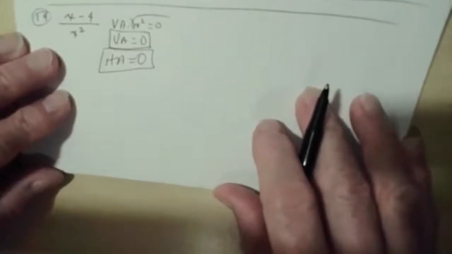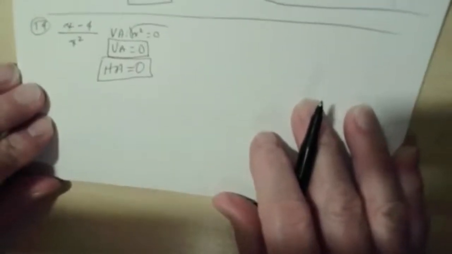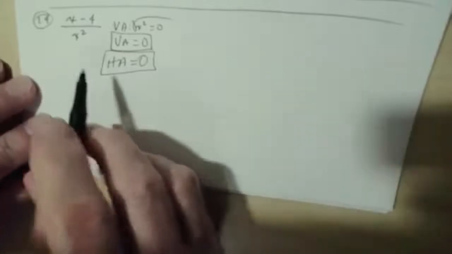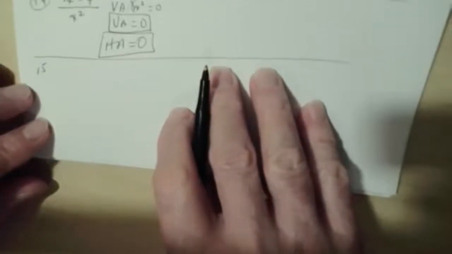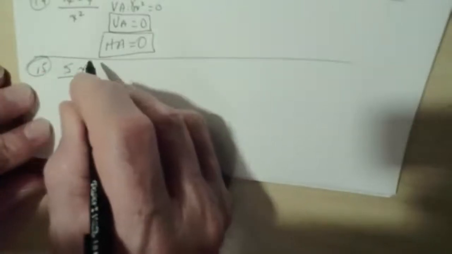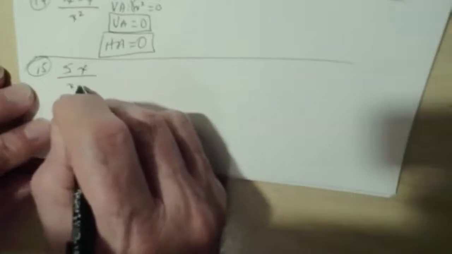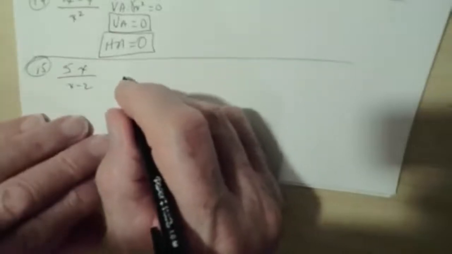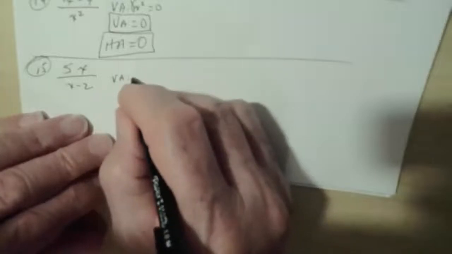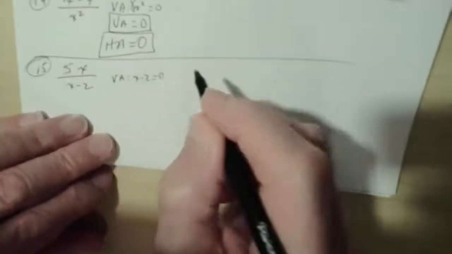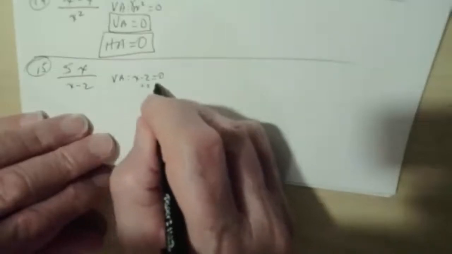And 15 is 5x over x minus 2. Our vertical asymptote is x minus 2 equals 0. Add 2 to each side, so our vertical asymptote is 2.